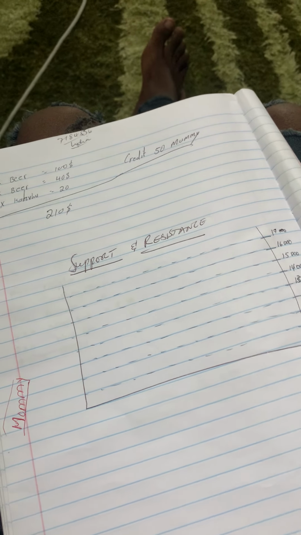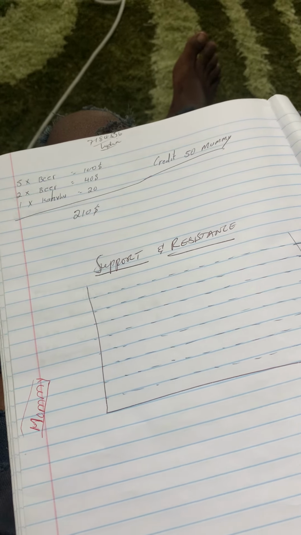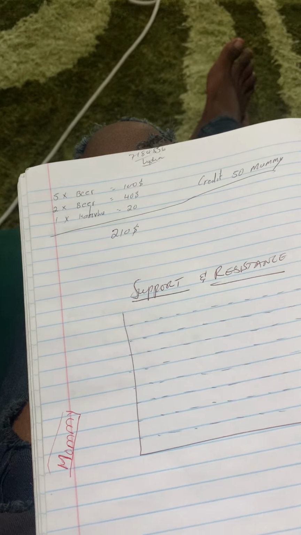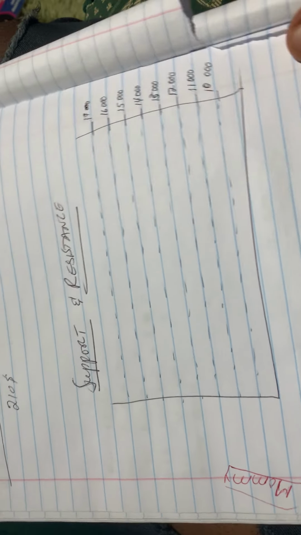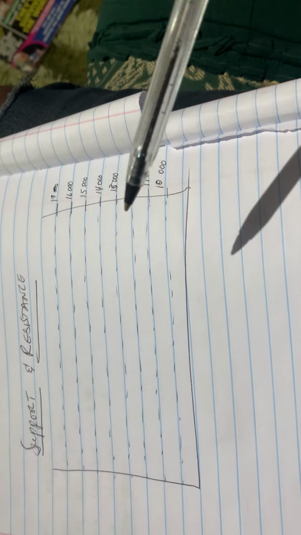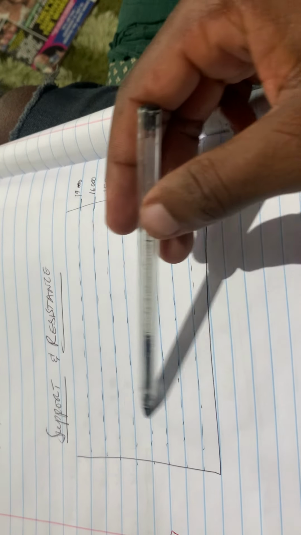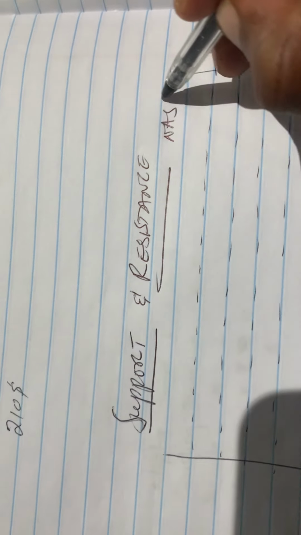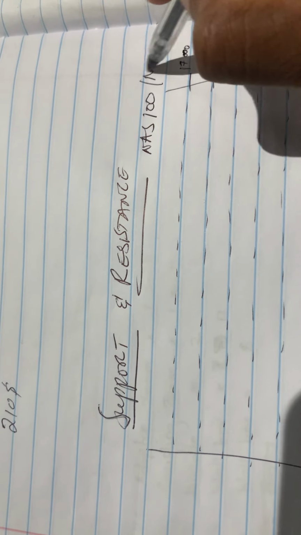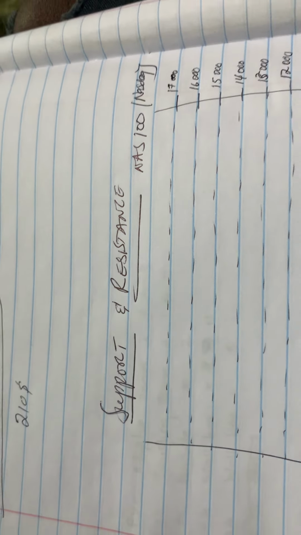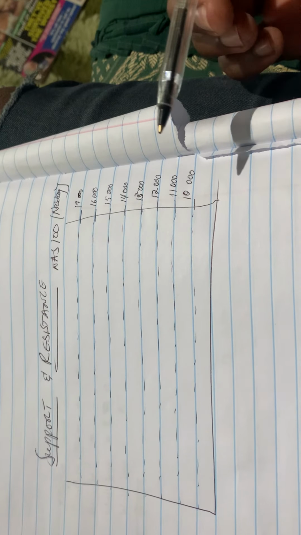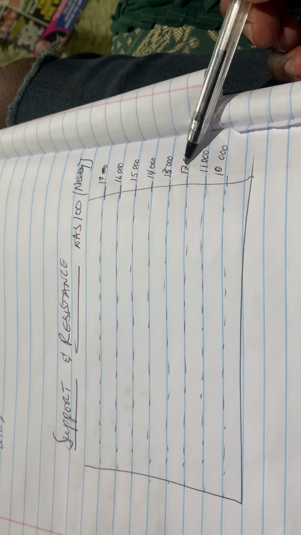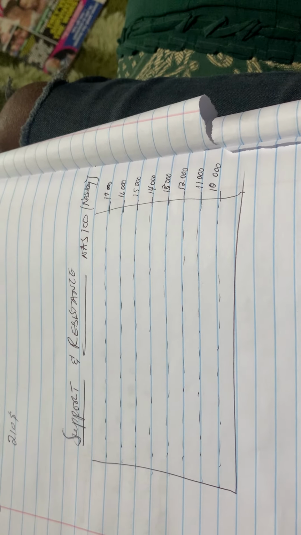Okay, let me now talk about support and resistance, or supply and demand. That's the same thing. So here it's a chart. Let's say this is the chart on your phone or on your computer. This is the price. Here we are using NAS 100, or let's call it NASDAQ. That's the common name. So this is the price for NASDAQ: 10k, 11k, 12, 13, 14, 15, 16, 17.